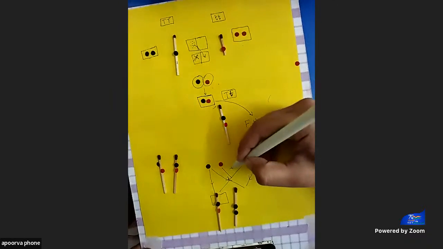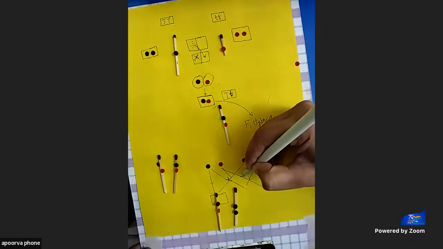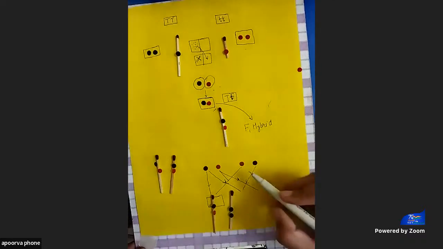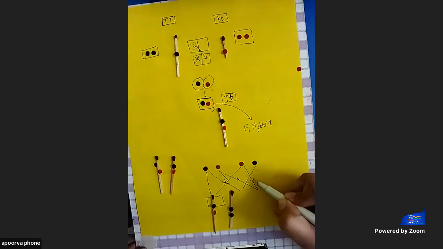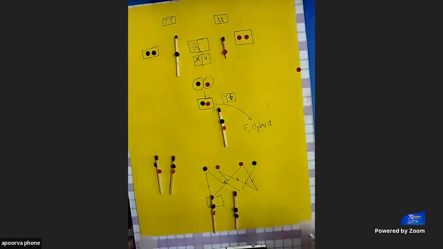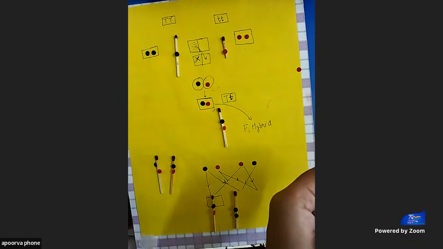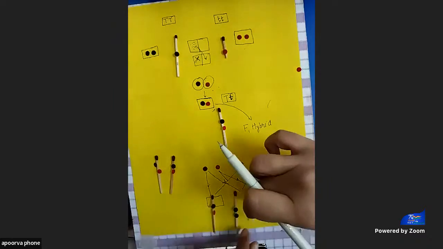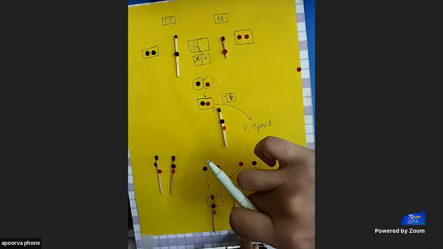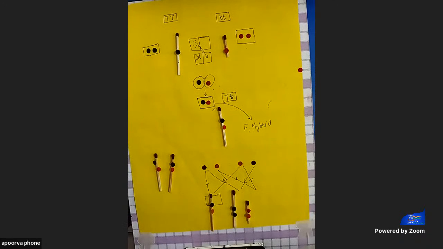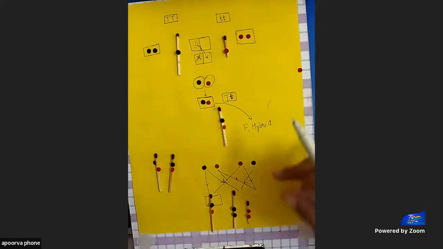Now, another possibility could have been that the male gets the recessive allele, which is the allele for shortness, and the female also gets that. Right? So what? Short, absolutely right. So the new plant that comes has both recessive alleles. Right? Okay.